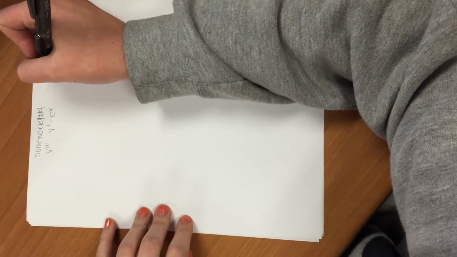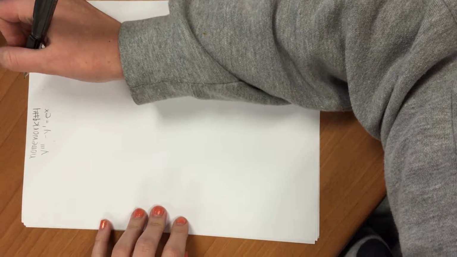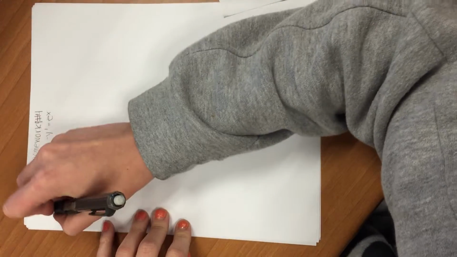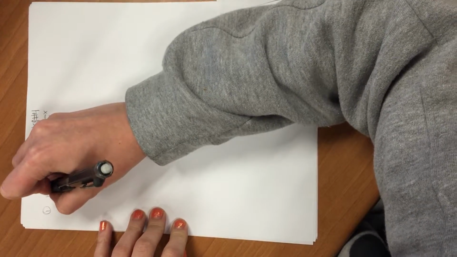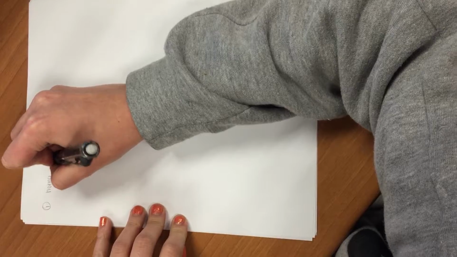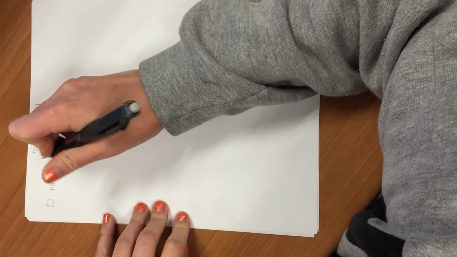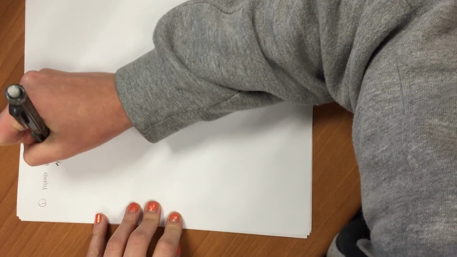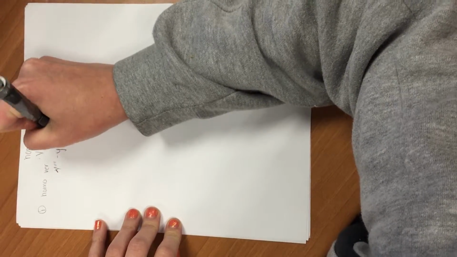We're going to start by solving homework 9, number 4. We're going to solve for the homogeneous version. That's our first step. So we're going to set this whole thing equal to 0.